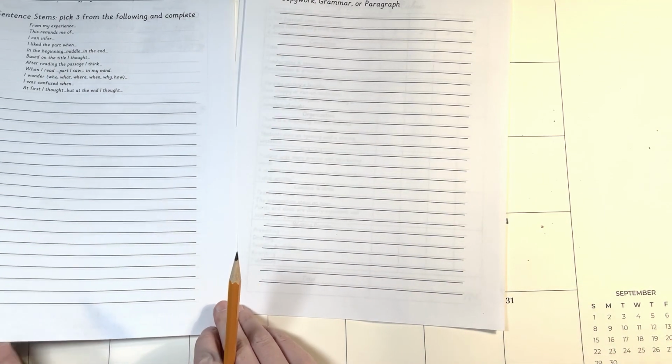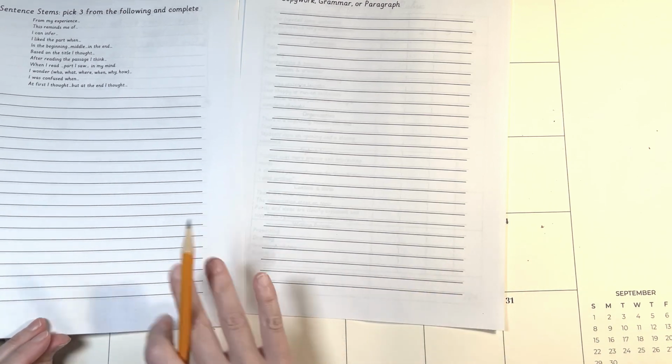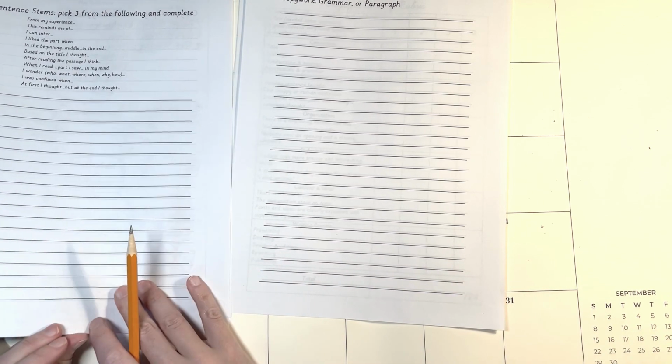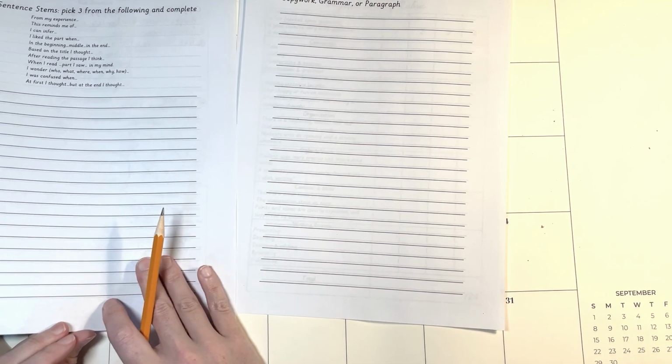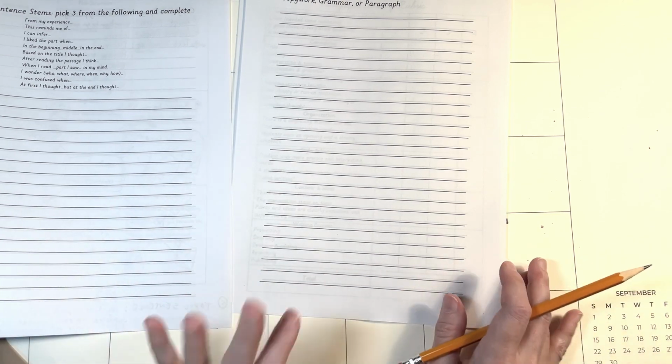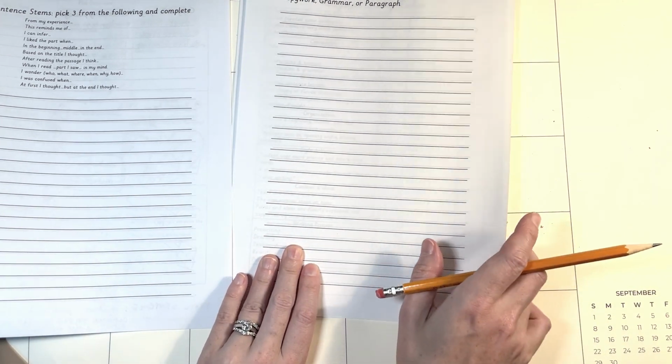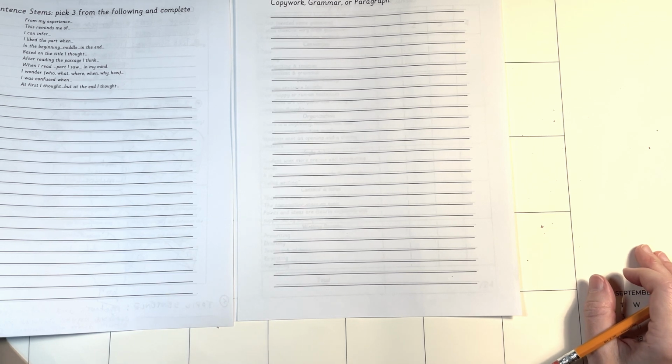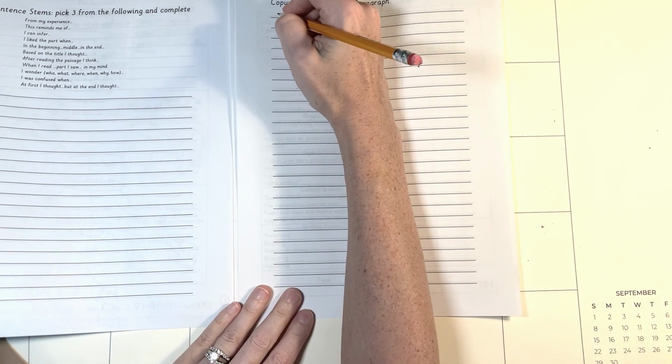Okay, so we're doing more. This is like a different day. They're doing their sentence stems for their reading passage. Then we're back to our writing assignment. We go to our writing block of time for the day. All right, so from our brainstorm, we are going to make a keyword outline.